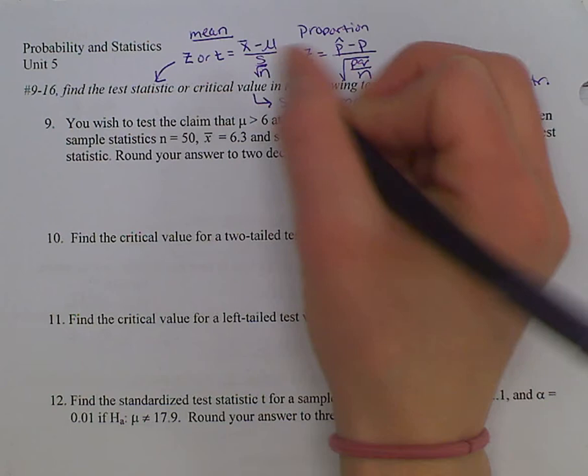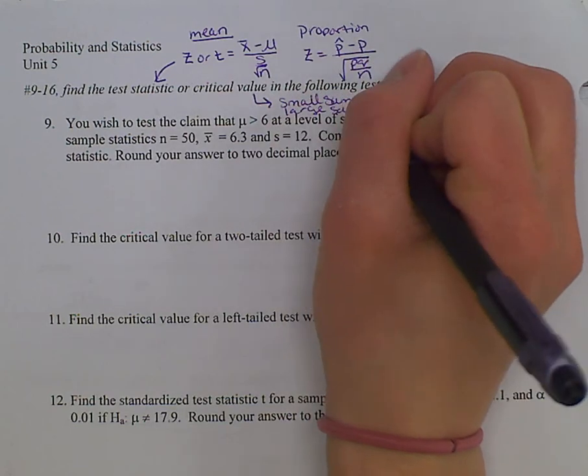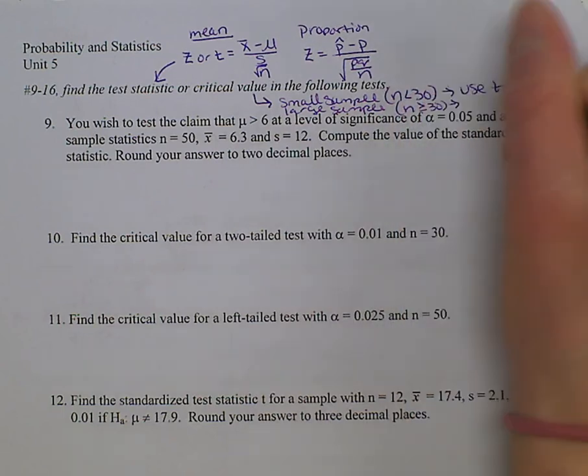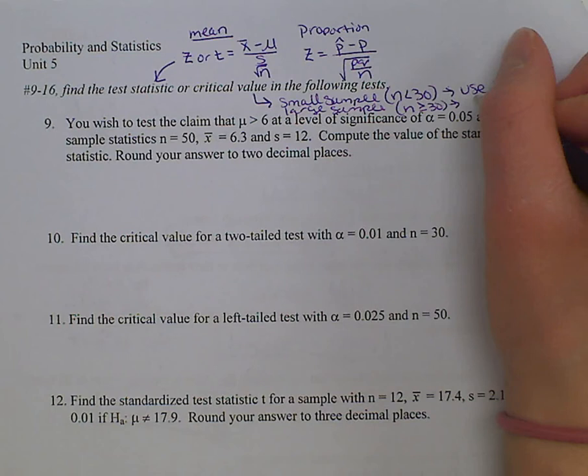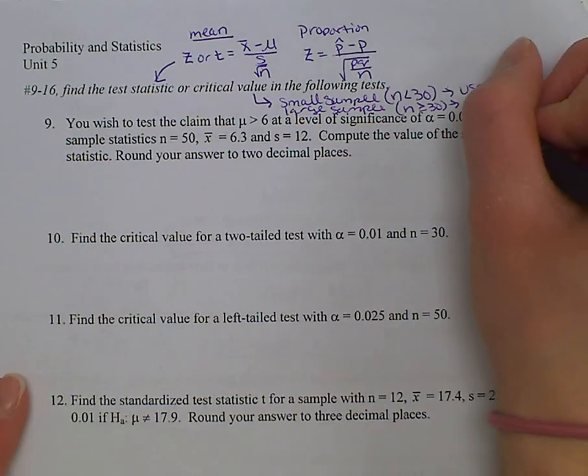For a large sample, when n is greater than or equal to 30, we use the normal curve or the bell-shaped curve, and in our calculators, we get it from the inverse norm.